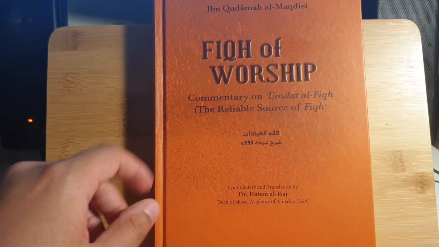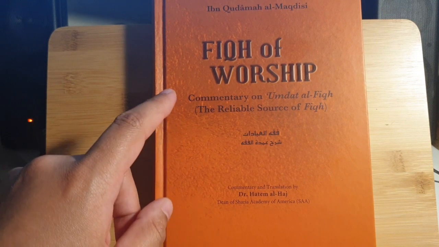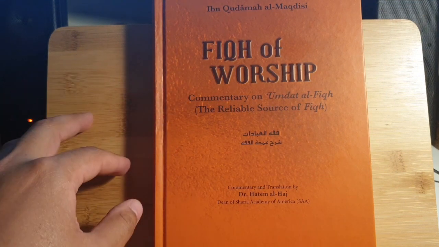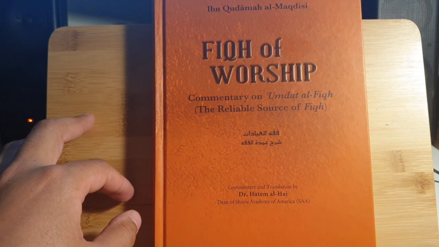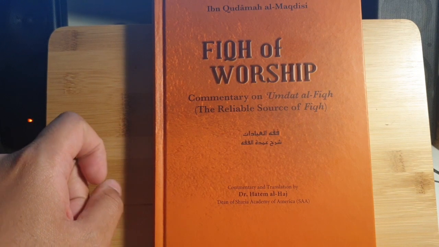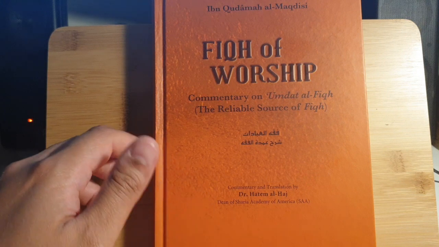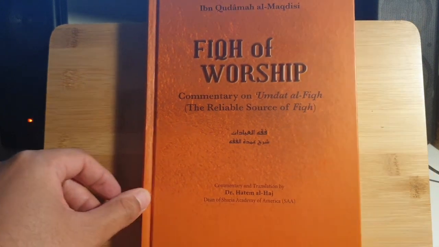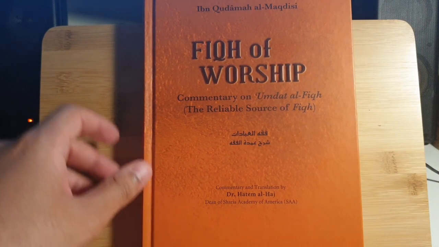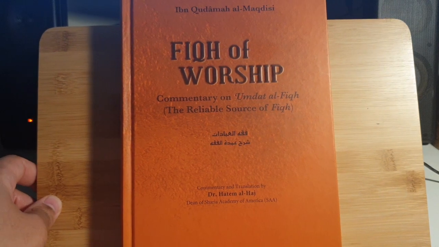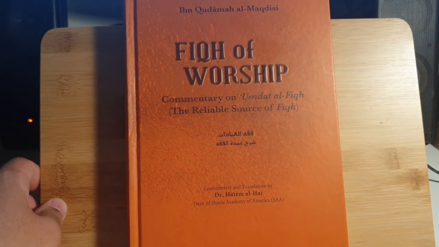there is another translation of Umdah. I think it's called The Mainstay. I think that was translated by Muhtar Holland. That particular translation, I wouldn't recommend. I don't have a copy of it, but I wouldn't recommend it, because I found it to have a number of errors which were, in my opinion, quite shocking.